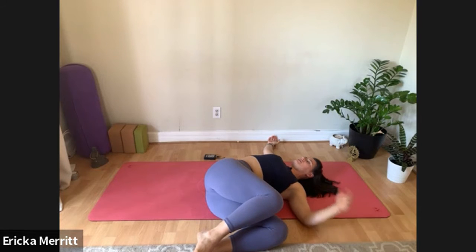And notice how the back is long here while we have our knees bent in towards our chest. I want to keep the back of the spine long. And I want to bring that awareness back to that sort of water wheel style breathing.